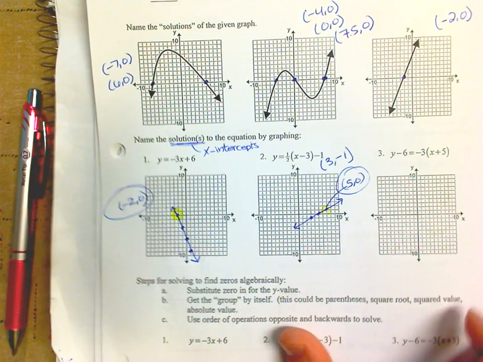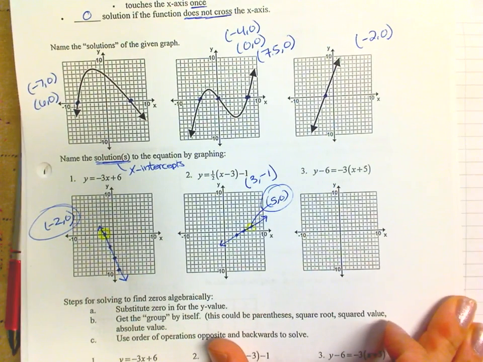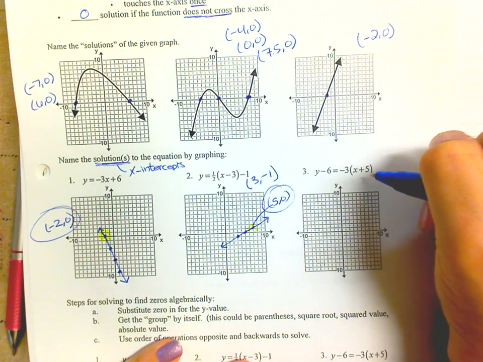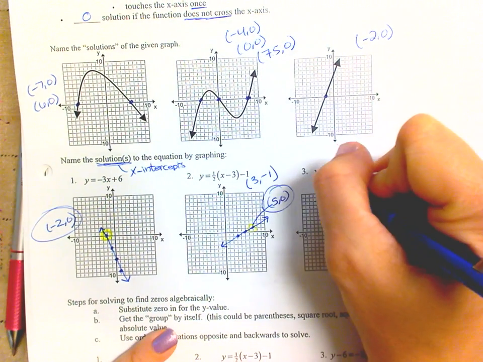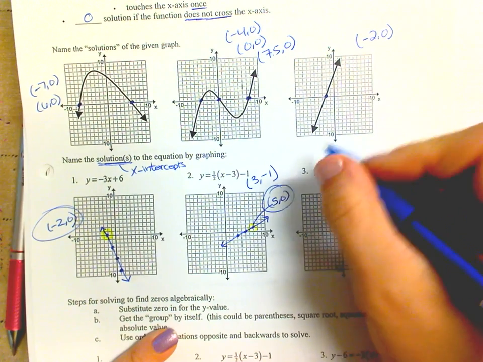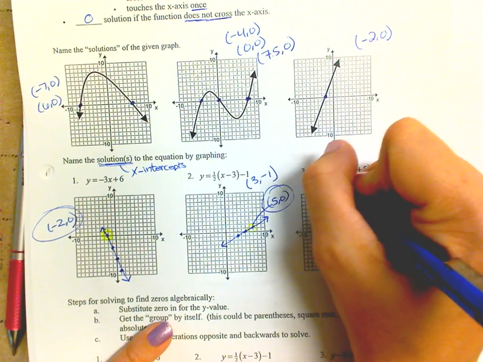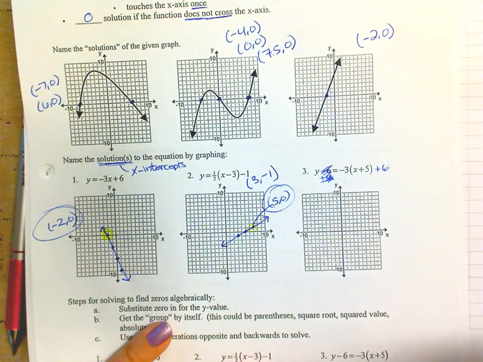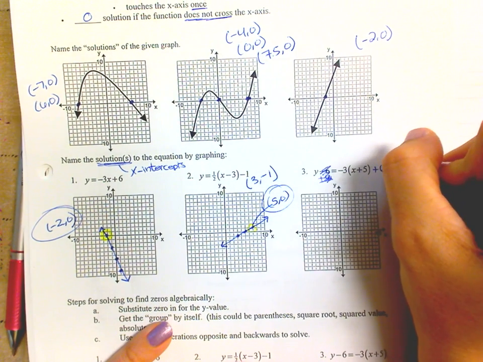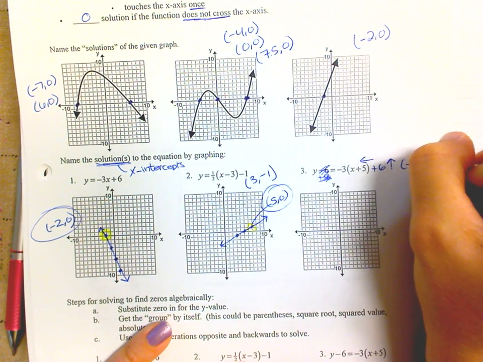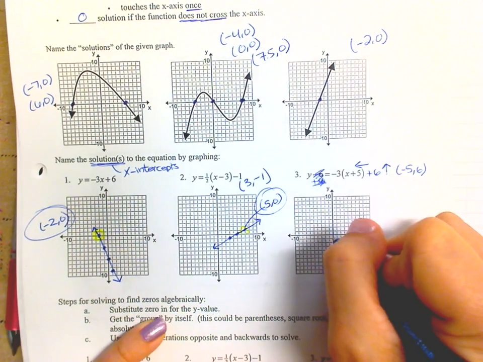And number 3 is in no particular form that we talk about a lot in this class. It is called point slope form. It's probably what you did last year. If you would like to make it look like function form, get the y by itself, so add 6 to both sides. So move that 6 over. And that means you're going to start up 6 and back 5, or at the point -5, 6.